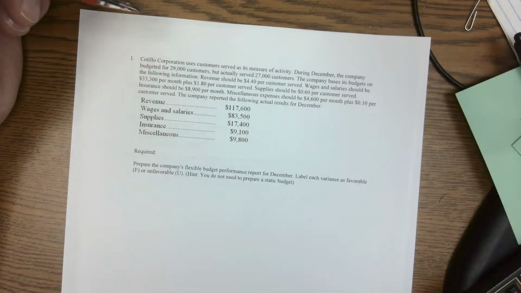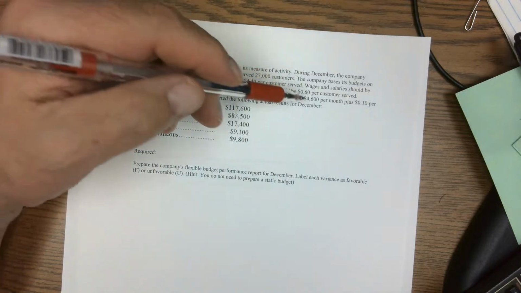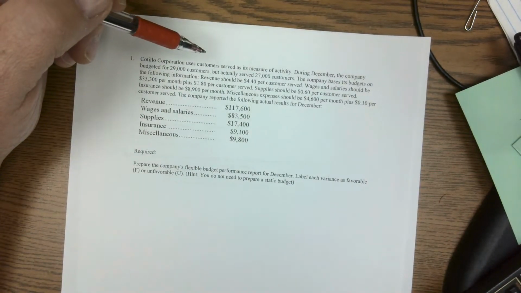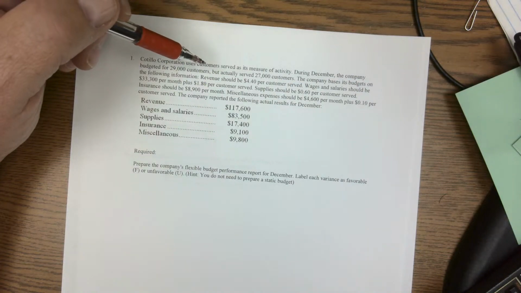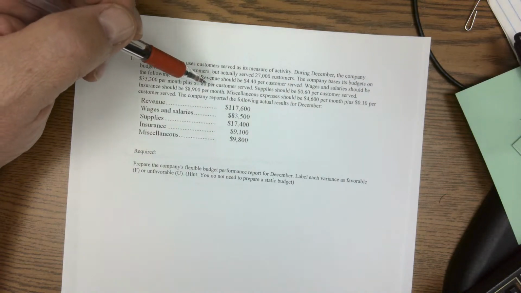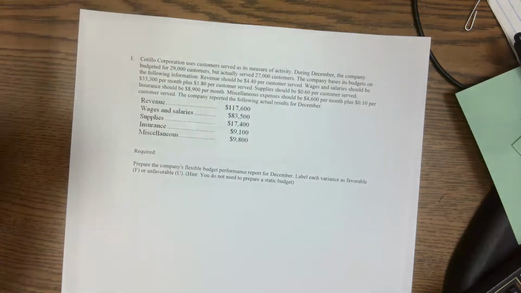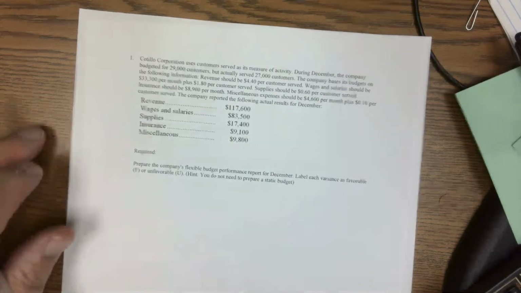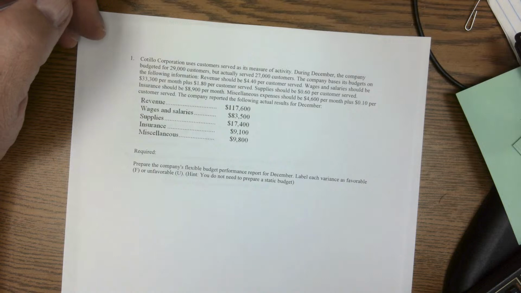Insurance should be $8,900 a month, and miscellaneous should be $4,600 a month plus $10 per customer served. The company reported the following actual results for December. Compare the company's flexible budget performance for December. Label each variance as favorable or unfavorable.